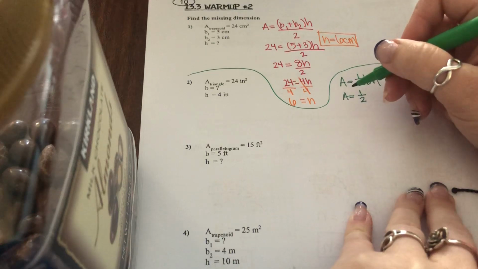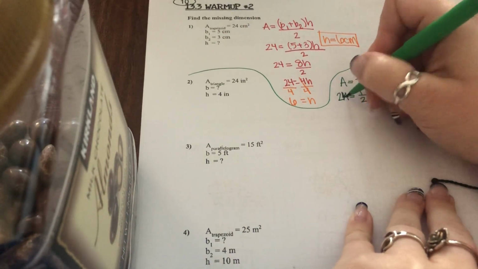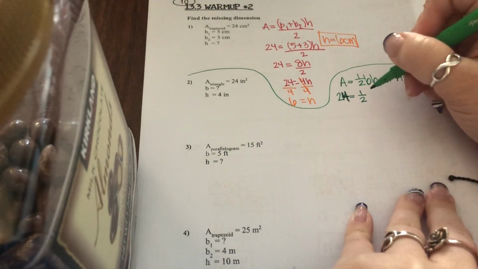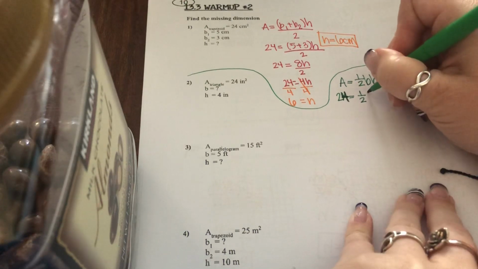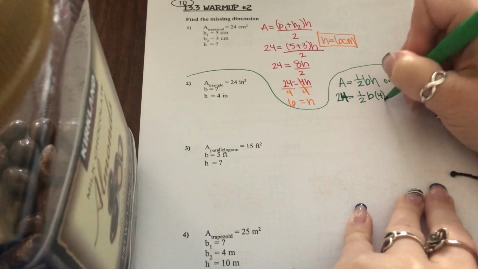For the area, instead of writing A, I'm going to plug in a 24 equals 1/2. My base, I don't know, so I'll keep that a B. And my height is 4.